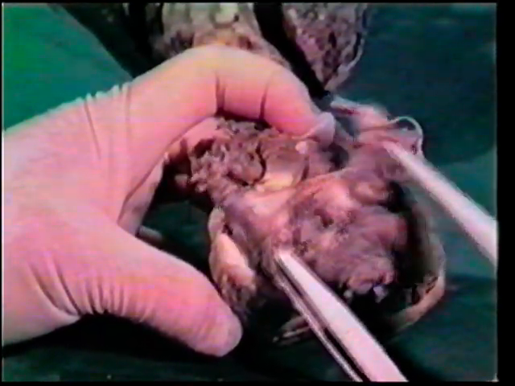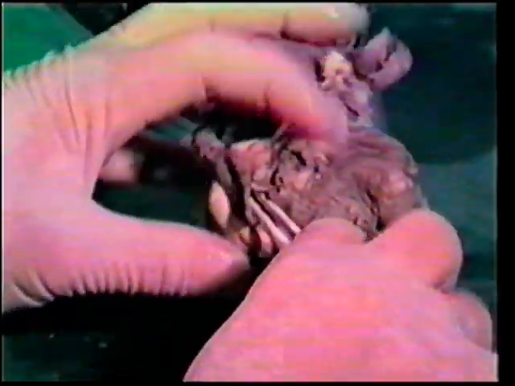And up here we have the persistent right superior caval vein. Again, this heart has been cut into the left atrium.